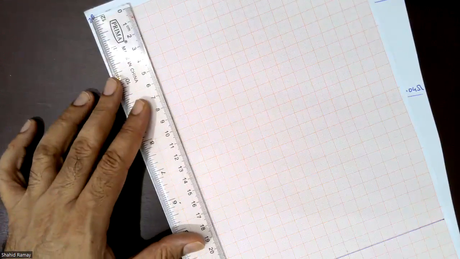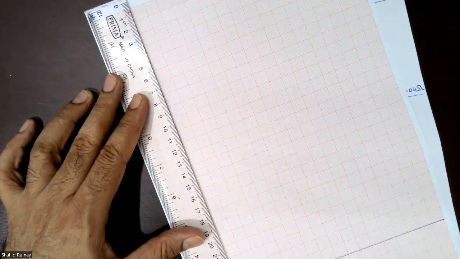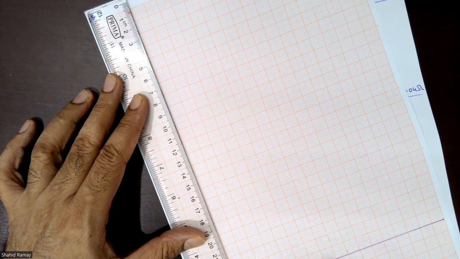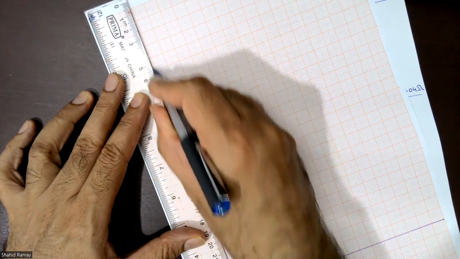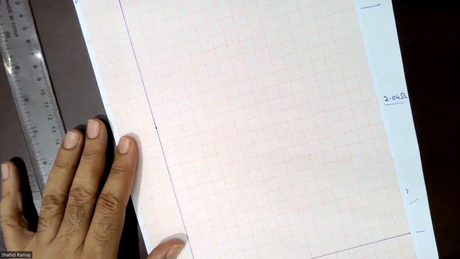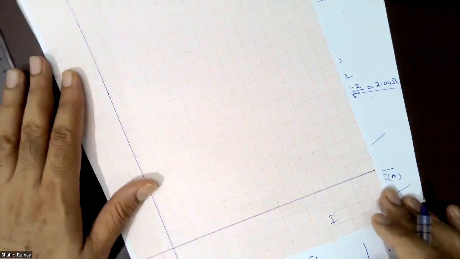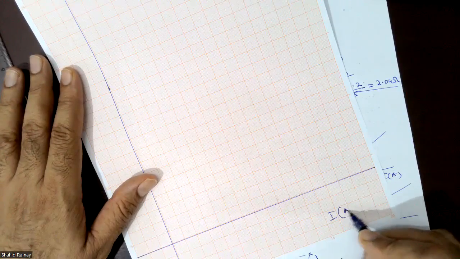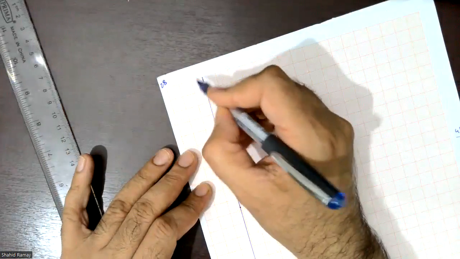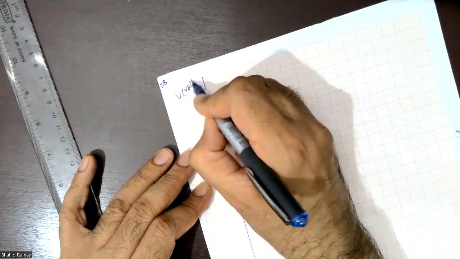And the y-axis line you can draw here. So it looks good. So this is my y-axis and x-axis is I. X-axis is I and I is in ampere and y-axis is in volts.